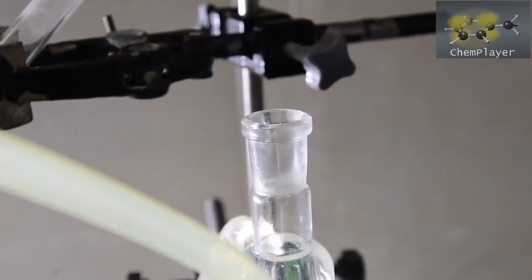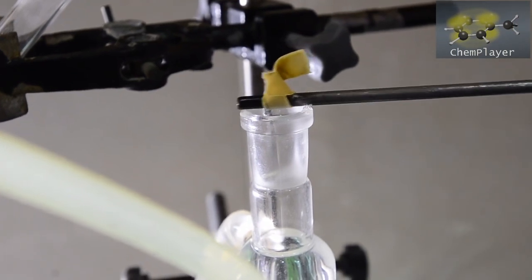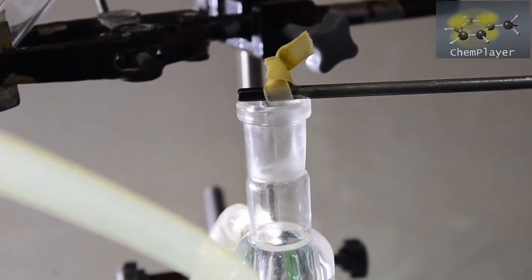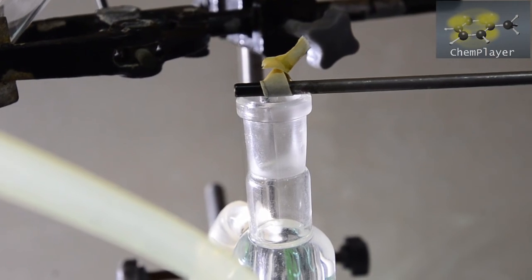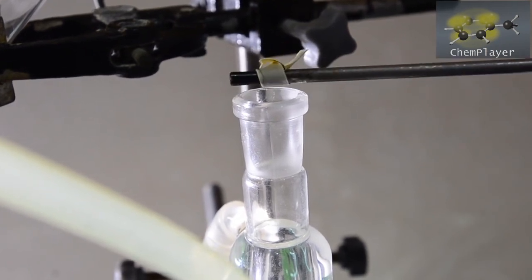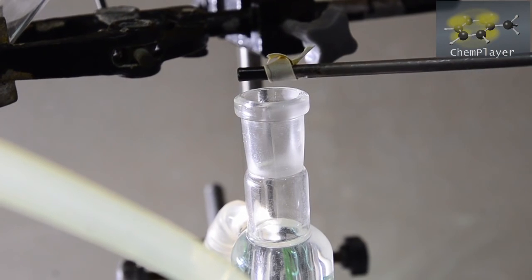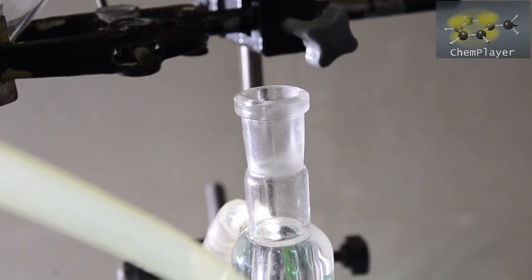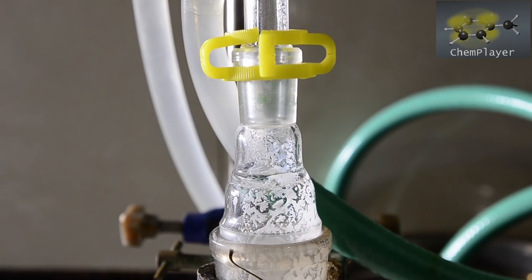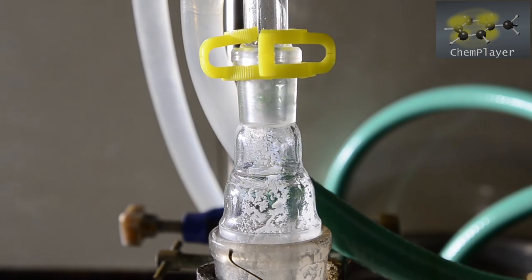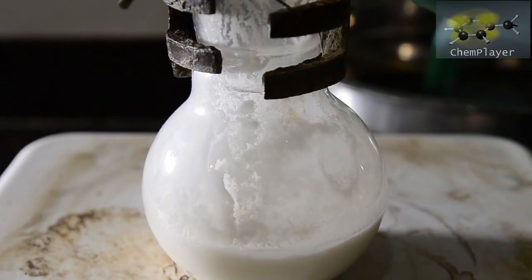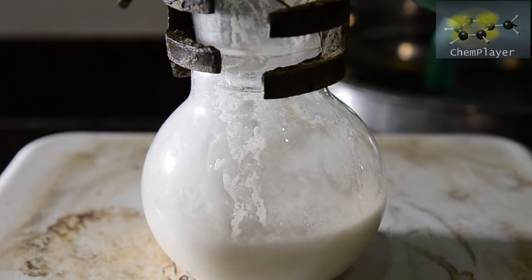2 hours are now up, and we've removed the drying tube from the condenser. As you can see from the indicator paper, there's an alkaline reaction from the vapor. This is due to a small amount of ammonia being formed in the mixture as a result of urea hydrolyzing under the alkaline conditions. However, there's not much. Now we add the warm water to the flask through the condenser. There's no obvious reaction or heat evolution.